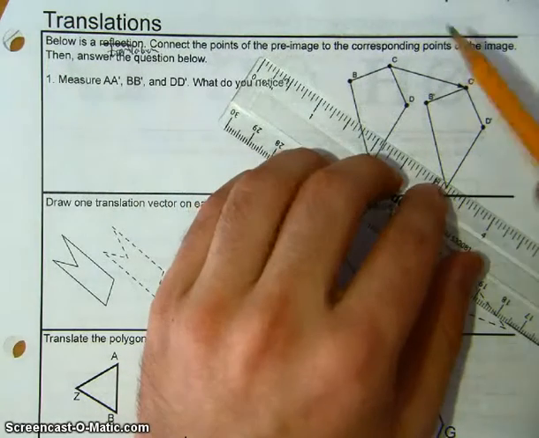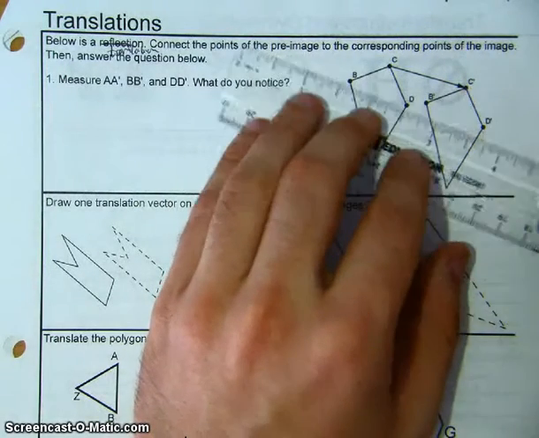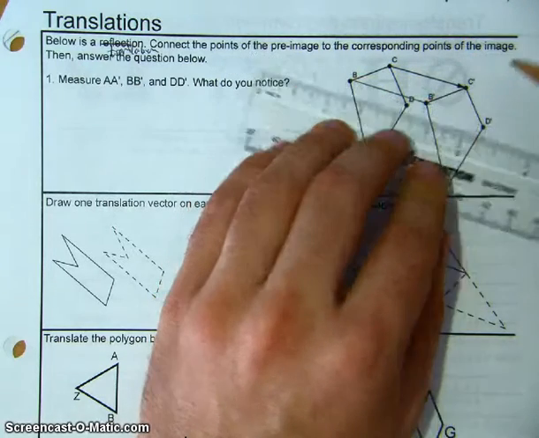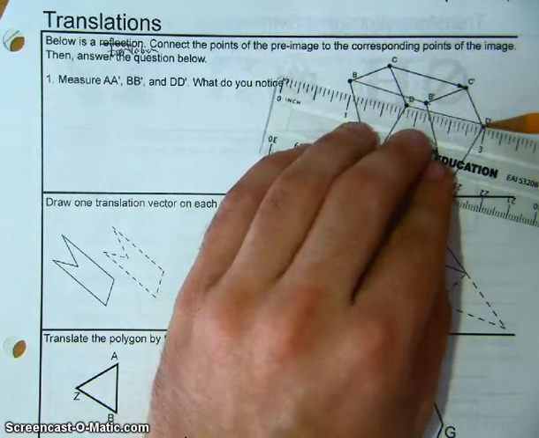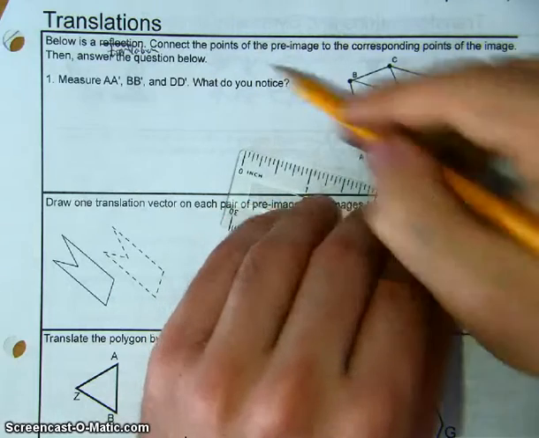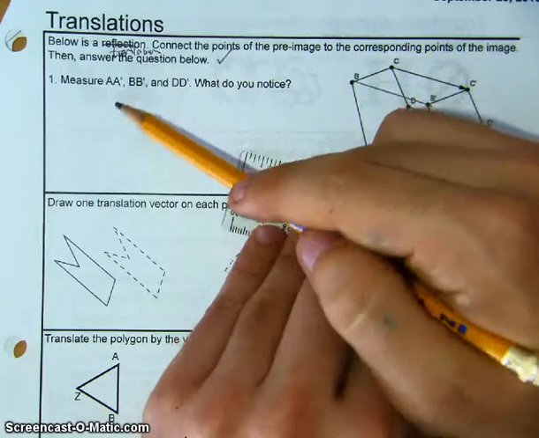So they've already done one for us. It says C to C prime. So let me just go and connect the other ones. B to B prime, D to D prime, A to A prime. Great, okay, did that, check. Now let's answer the question.